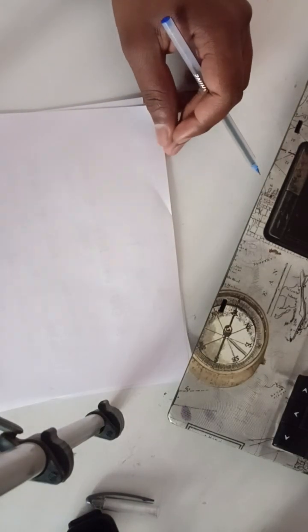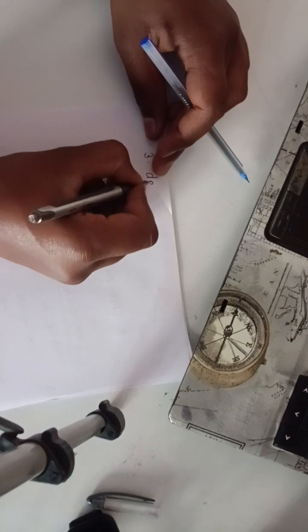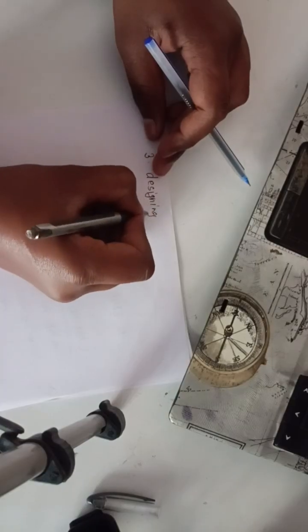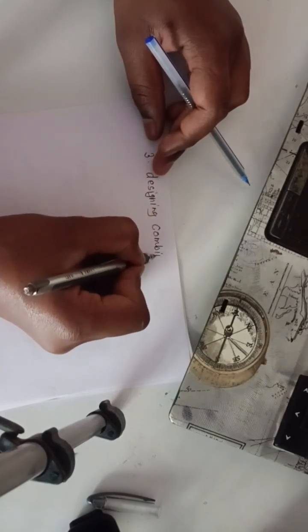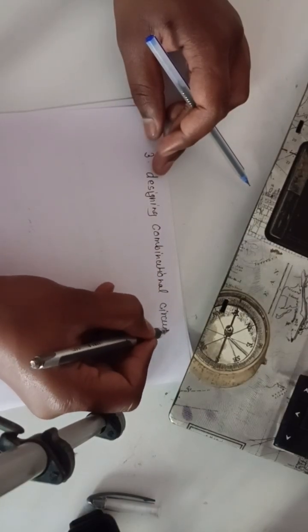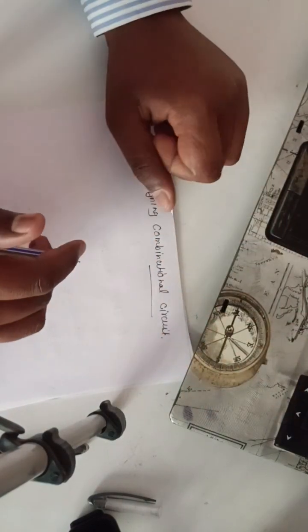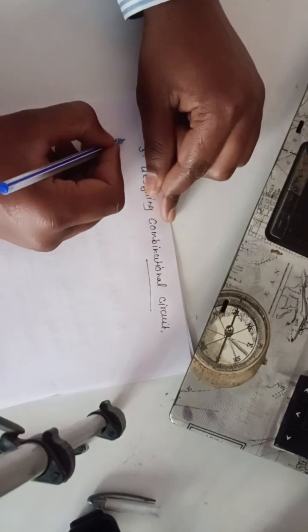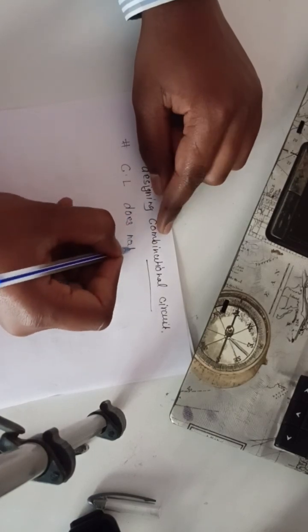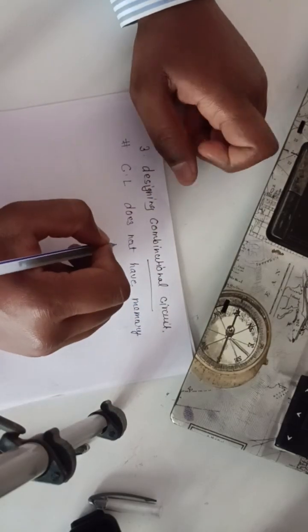Designing combinational circuits. Combinational logic does not have memory.